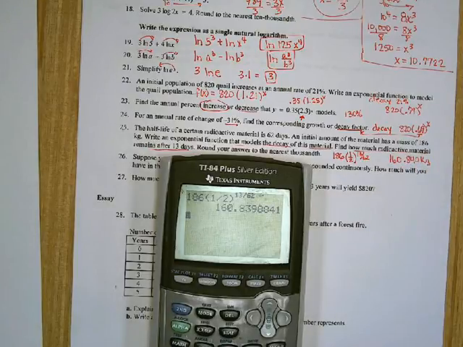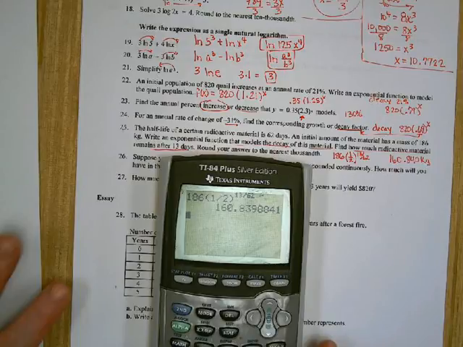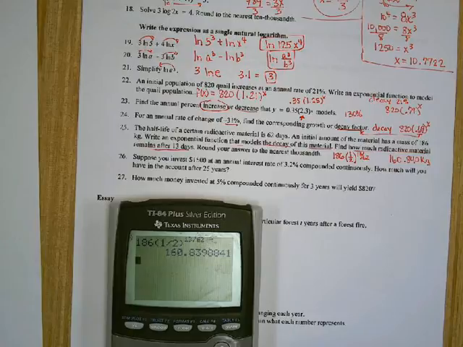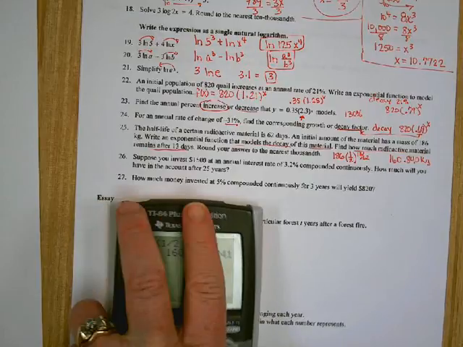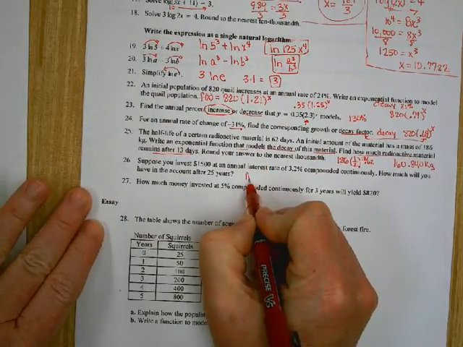Suppose you invest $1,500 at an annual interest rate of 3.2% compounded continuously. A equals P E to the rT power. That's your formula, the PERT formula. P stands for your principal, which is $1,500.